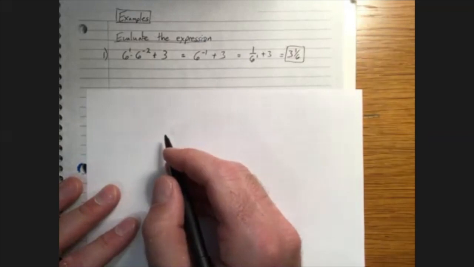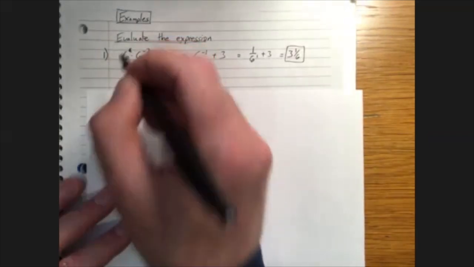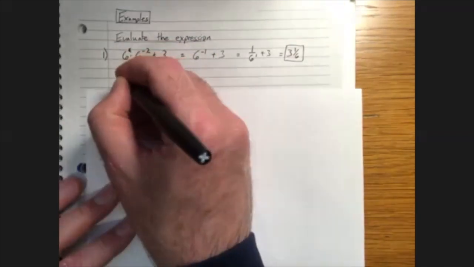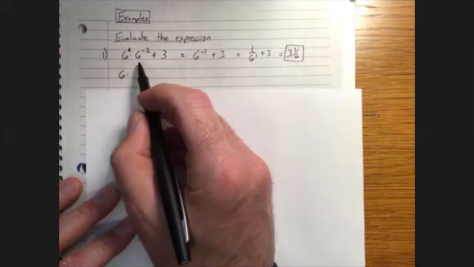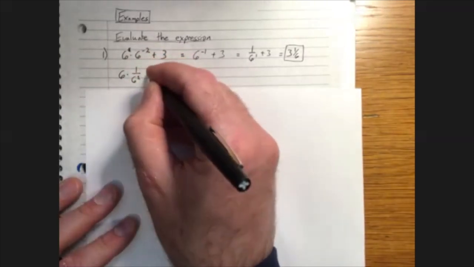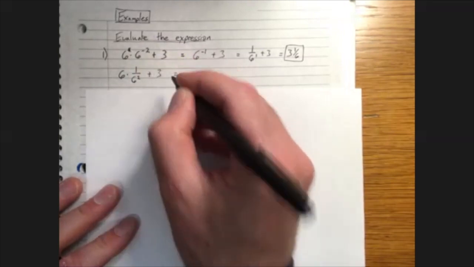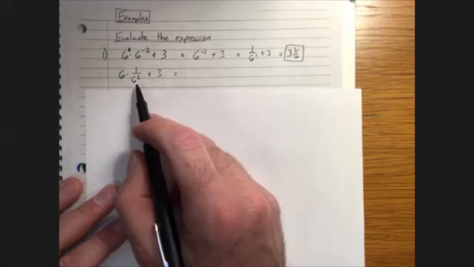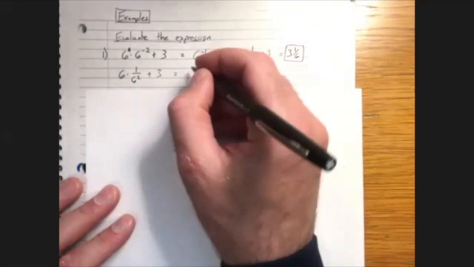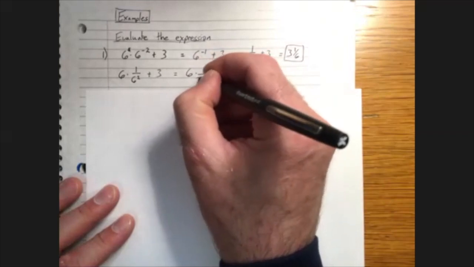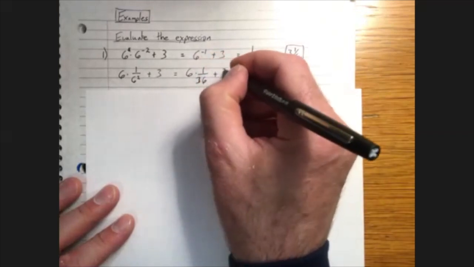Another way of thinking about it is, let's say we didn't think of this as a 1, we just treated it as a 6, and then 6 to the negative second. So this would be 6 times, well, 6 to the negative second is 1 over 6 to the positive second, and then plus 3. Well, 6 to the positive second is 36, because it's 6 times 6. So this would be 6 times 1/36 plus 3.